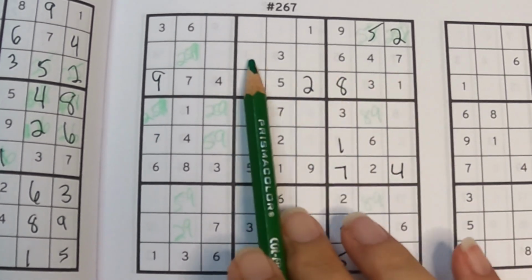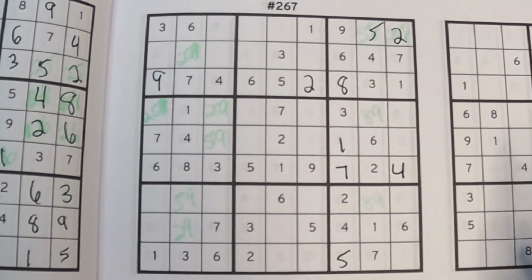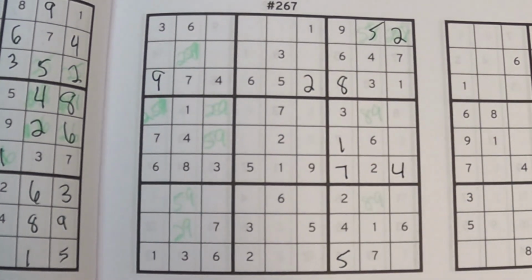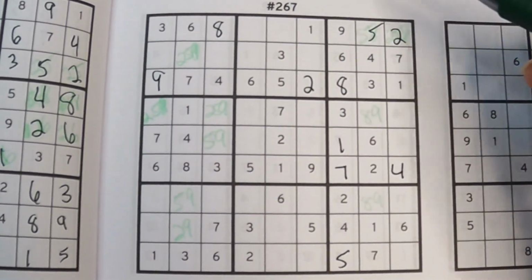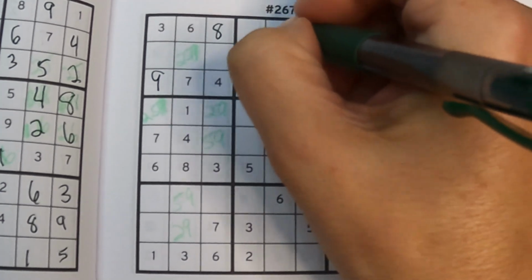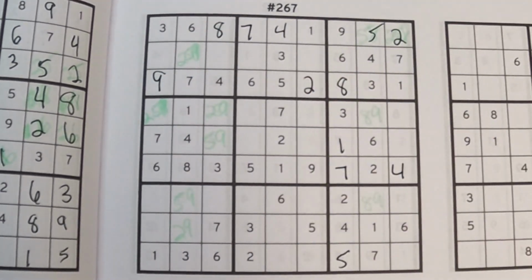For this top row, we're missing 4, 7, and 8. We've got 4 and 7 here, so this is our 8. 7 here, so 4, 7.